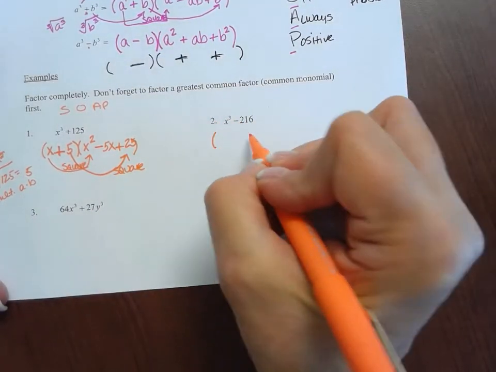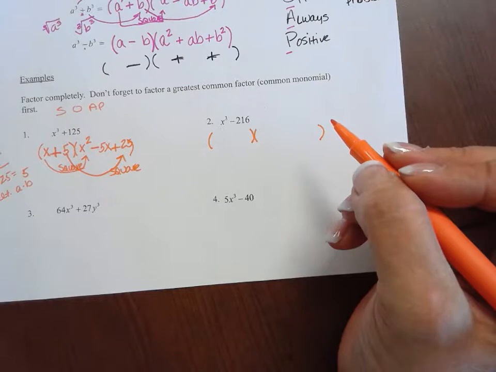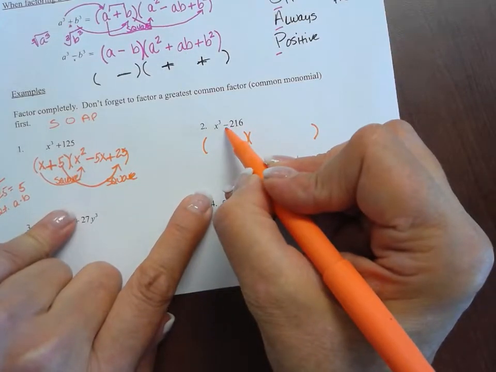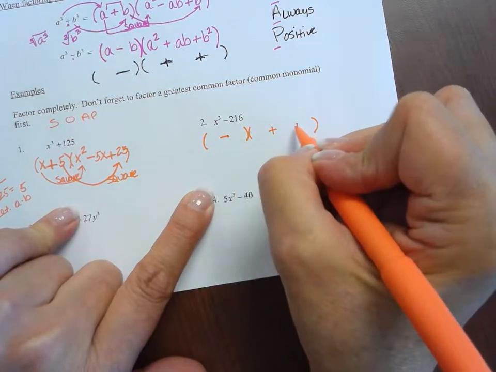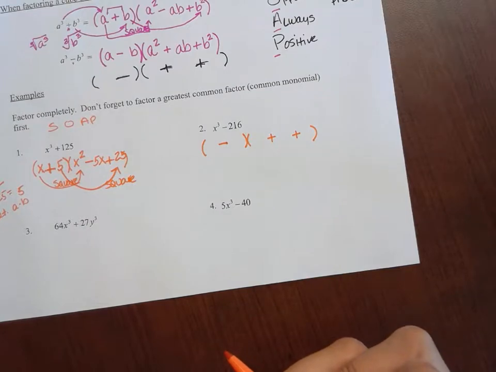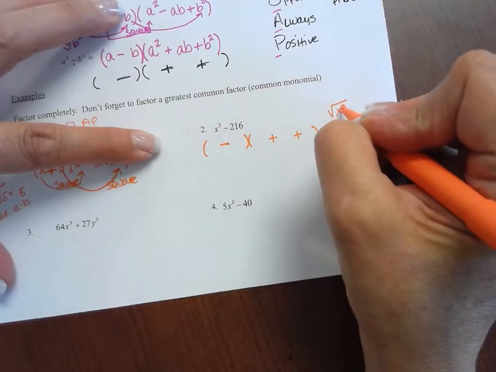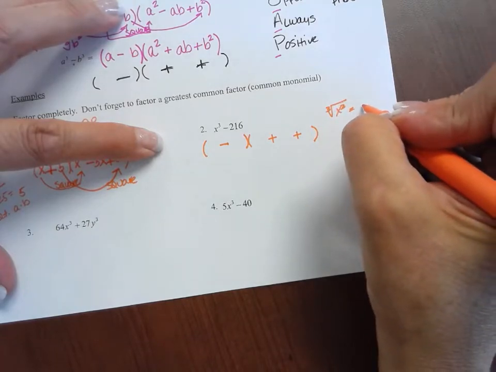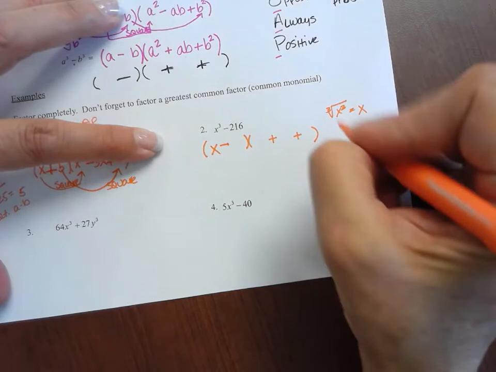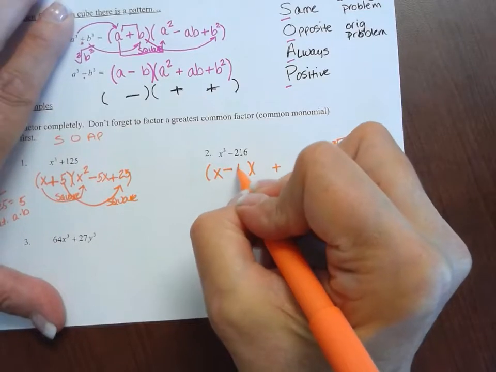So the next one. I always put my signs in first. Okay? So I have an opposite sign. So same, opposite, always positive. Right? Okay. Cube root of x cubed is going to be just x. And cube root of 216, I don't remember, so I gotta look at my chart, is 6.